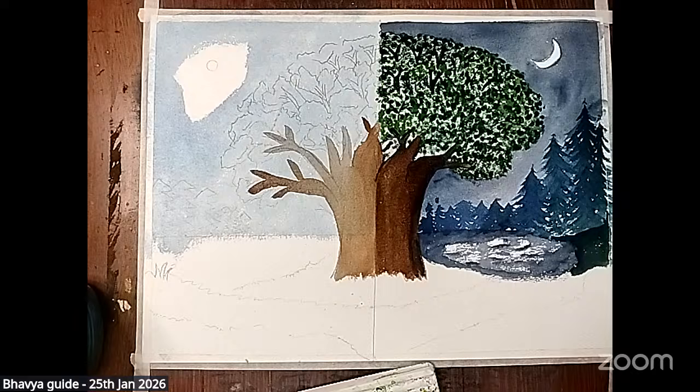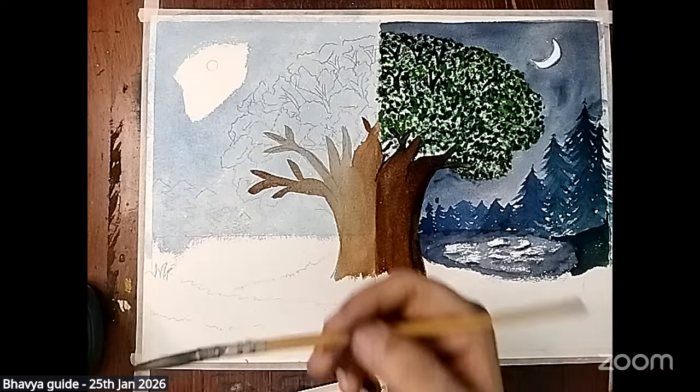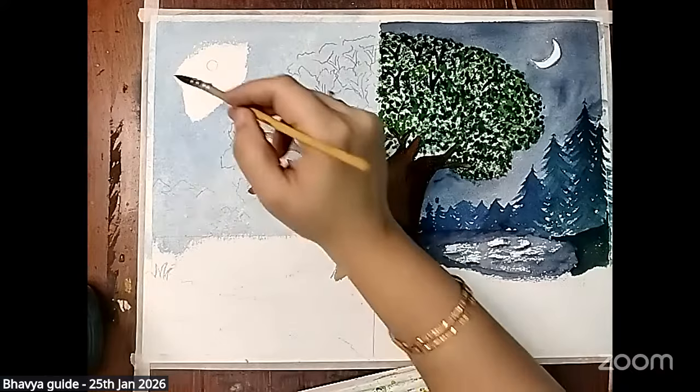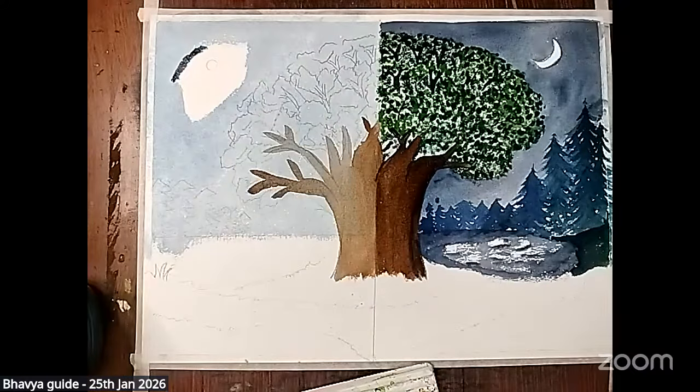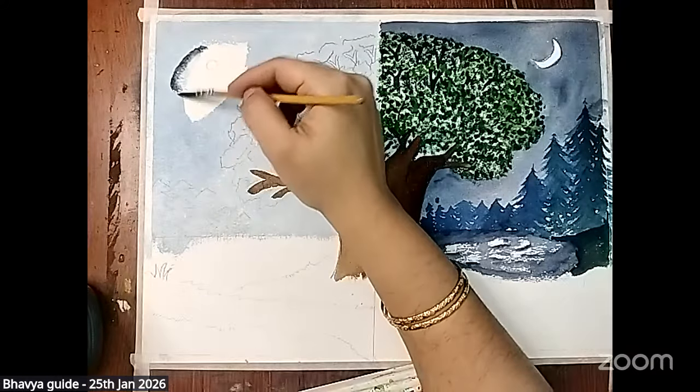Okay. Now what I'll do, I'll take yellow color. Okay. Before that, just take gray, Payne's gray, a little bit, and here you apply the Payne's gray on the left side.